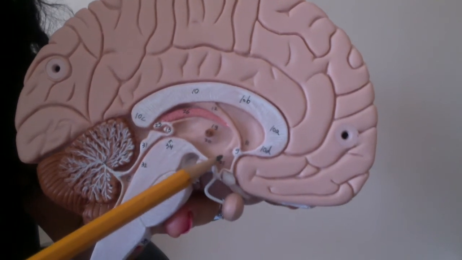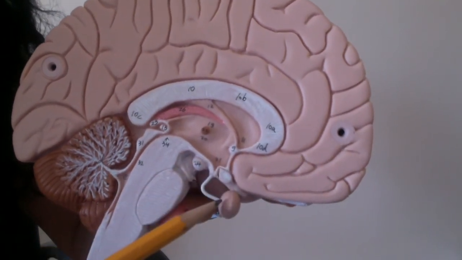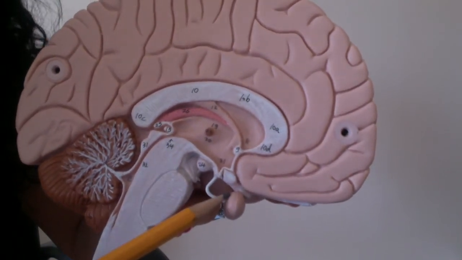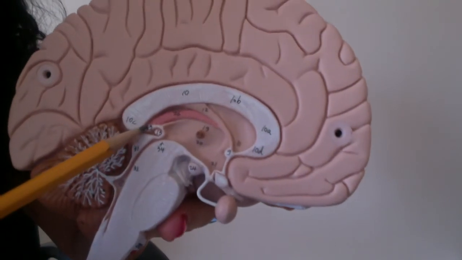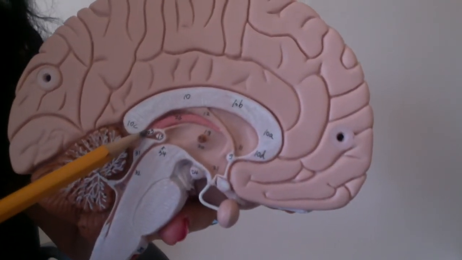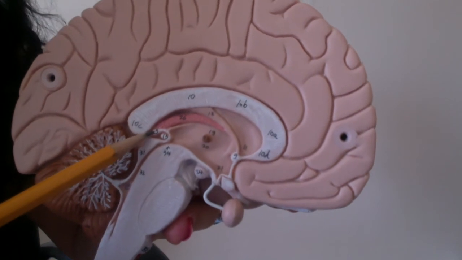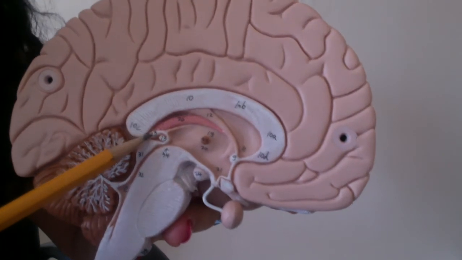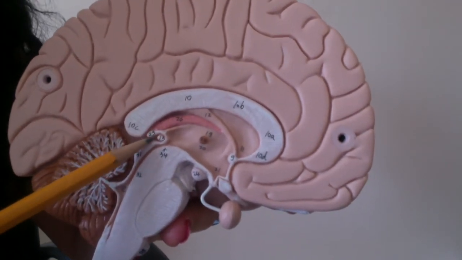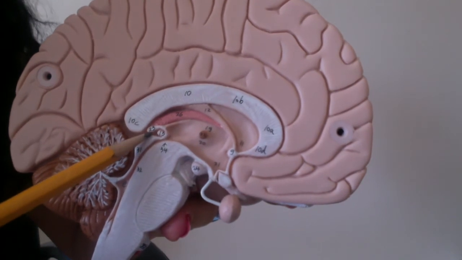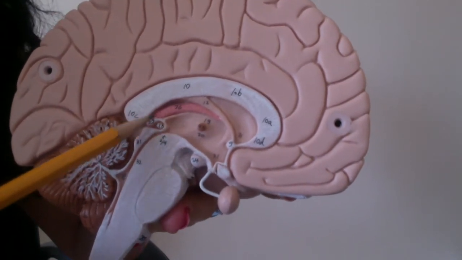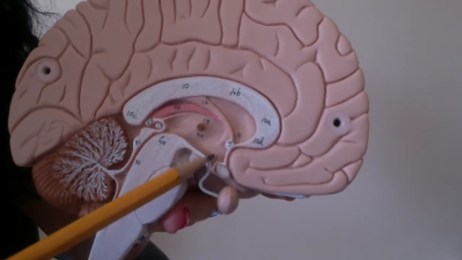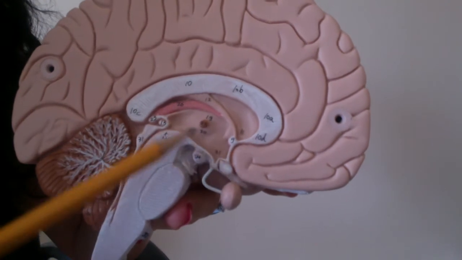Okay. From the hypothalamus, we have the pituitary gland, another important neuroendocrine gland. This little gland right here is the pineal gland, also known as the epithalamus. It is involved in releasing melatonin, another endocrine gland, which is involved in regulating your sleep and wake cycle, so your circadian rhythms. Collectively, these three, the epithalamus or pineal gland, thalamus, and hypothalamus, are known as the diencephalon.